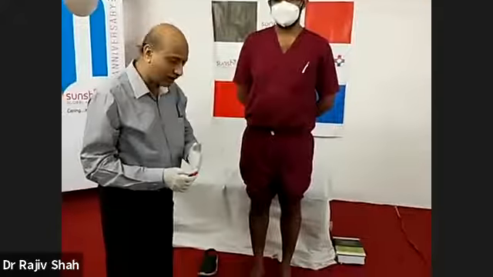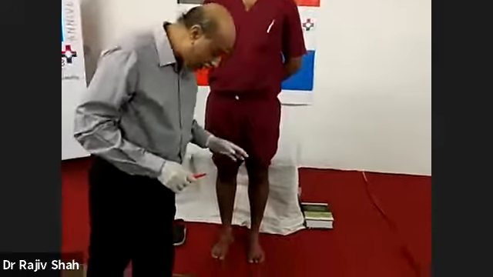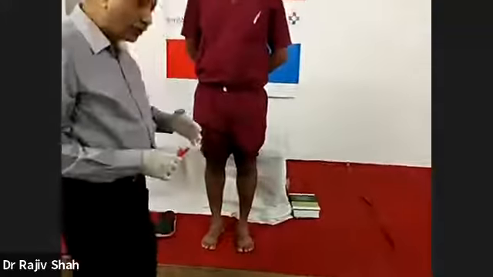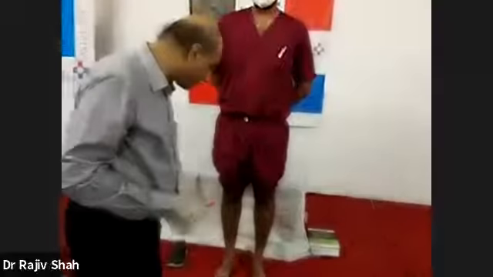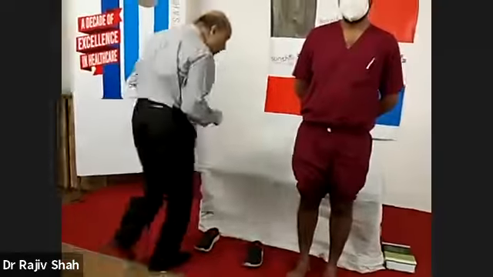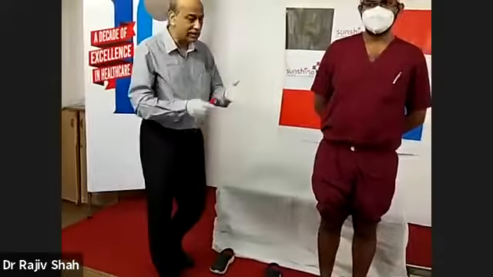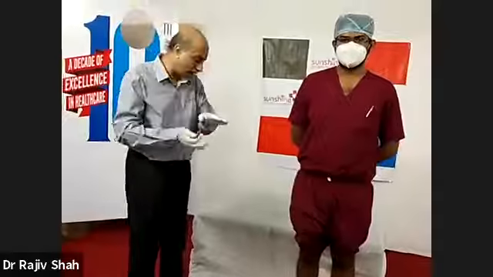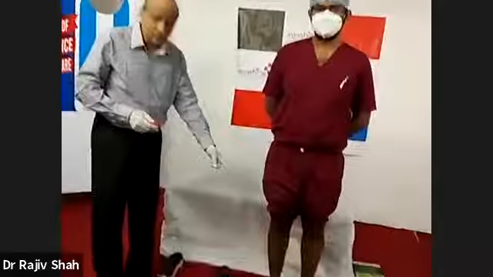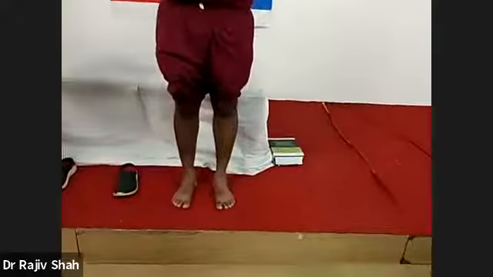Whenever you are asking your patient to stand, as an examiner, you should be moving all around the patient, starting from the front, go to the lateral side, and most importantly, go to the back of the patient and see whether the heel is lying in the neutral position or the heel is in valgus, heel is in varus. And when you look at the medial aspect, look at the medial arch of the foot.